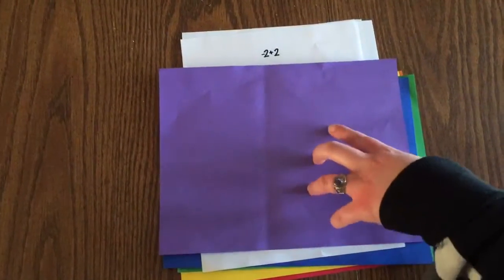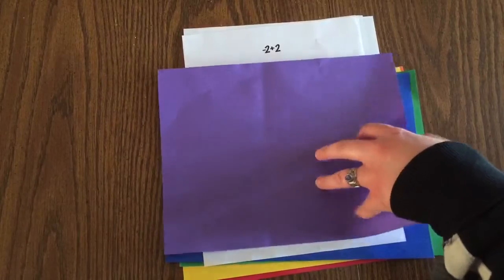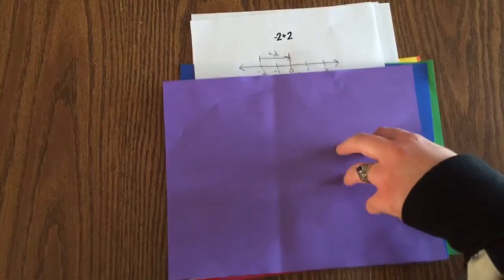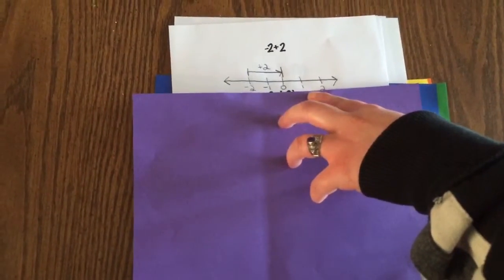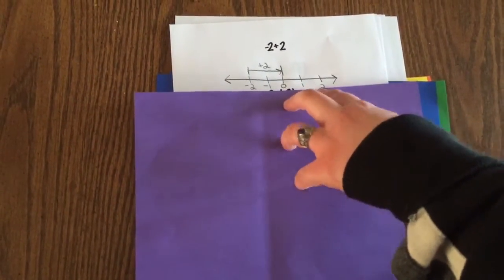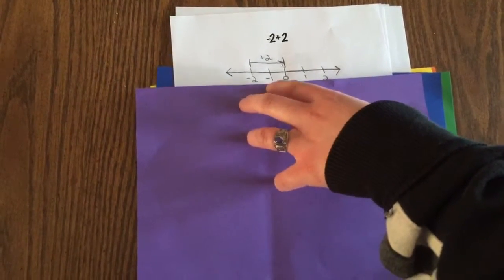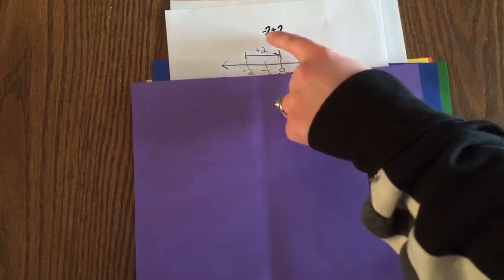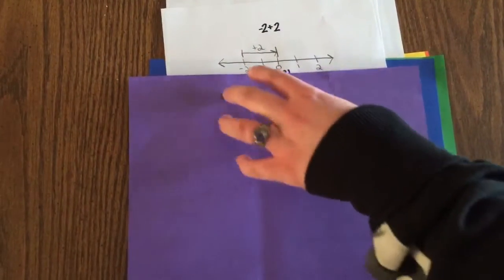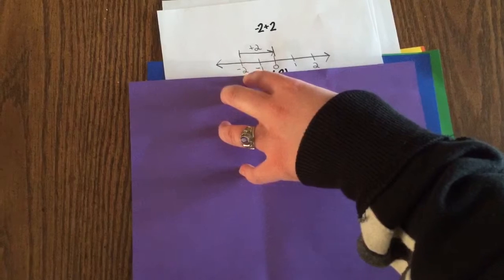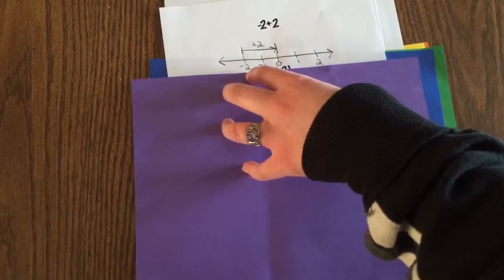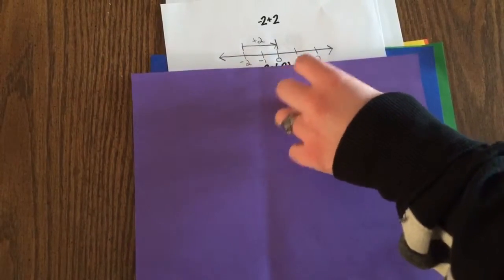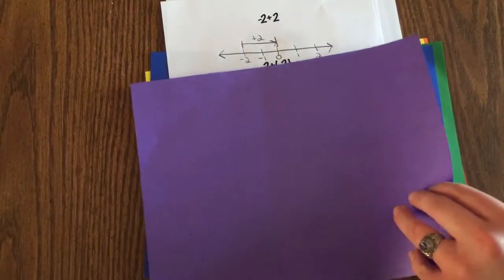So right here I have the equation negative 2 plus 2, and so I drew a number line. And on number lines, if you go to the right of the 0, that means it's a positive number, or you're adding. And if you go to the left of the 0, that means it's a negative number, or you're subtracting. So the first term in this equation is negative 2, so we start off 2 terms to the left of the 0 at negative 2, and then we add 2 terms, which leads us back to 0. So essentially the 2 terms cancel each other out.